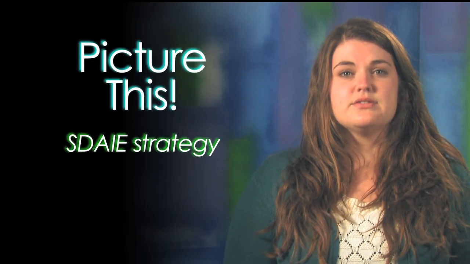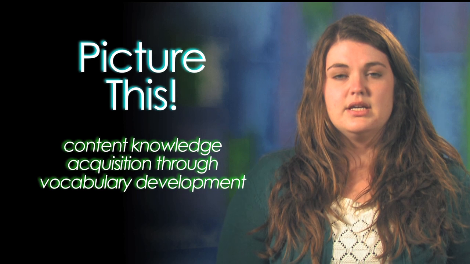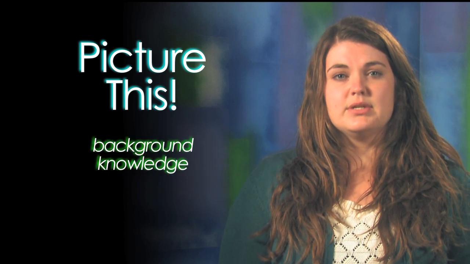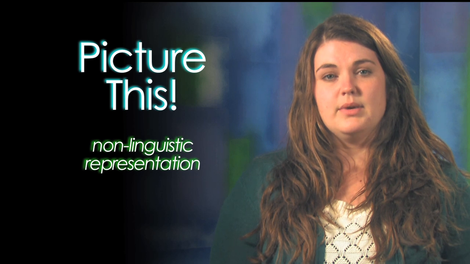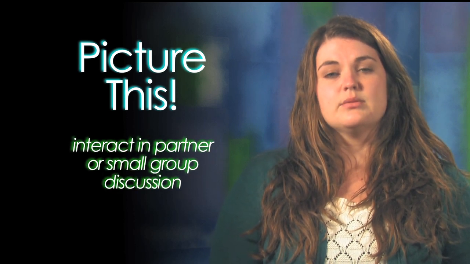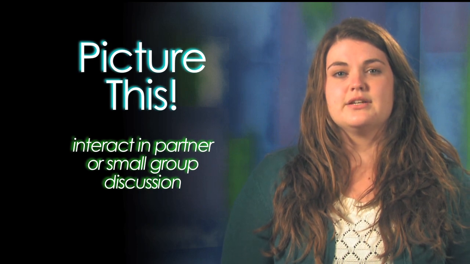Picture This is a SDAIE strategy designed to support content knowledge acquisition through vocabulary development. This strategy requires students to tap into background knowledge, to provide a non-linguistic representation of vocabulary by drawing pictures, and to interact in partner or small group discussion. Let's take a look at the demonstration of this strategy.